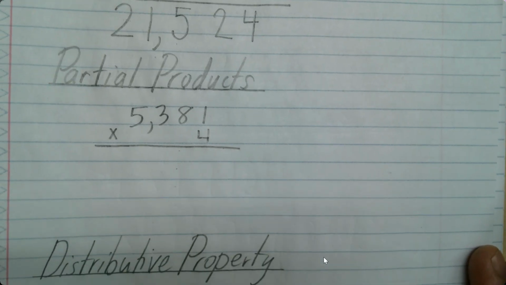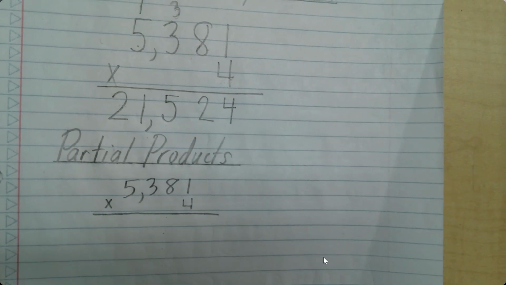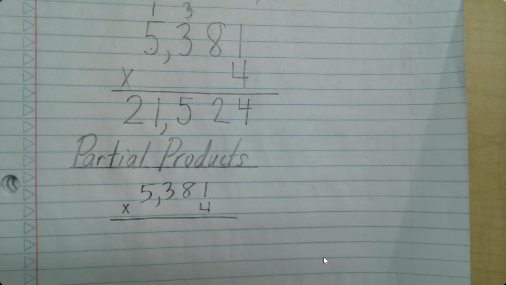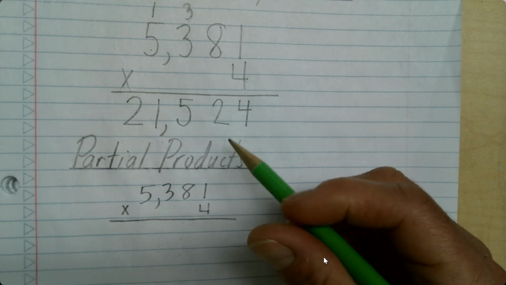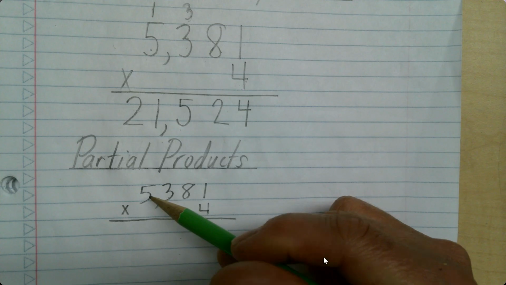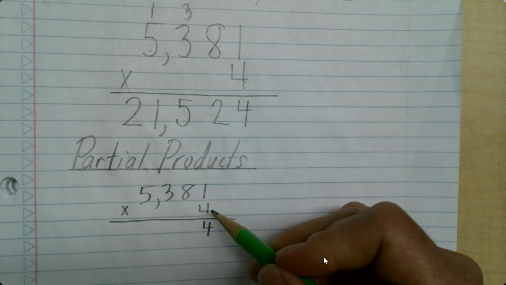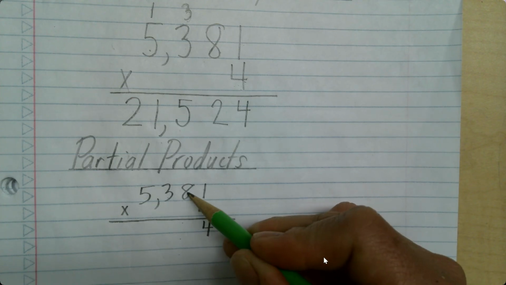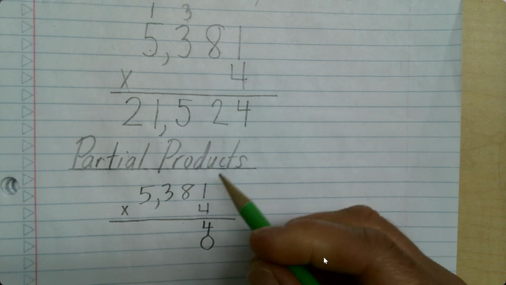So I wrote it a little smaller. Let's see if we can have both in the screen, because we're going to have a lot of numbers stacked up now. So remember, with partial products, we're actually going to use each place value. So 4 times 1 is still 4. But now we're going to do 4 times 80. I'm going to put my 0 there so I have my power of 10 for the 80.